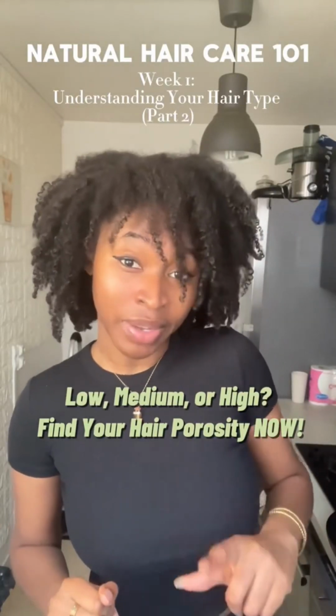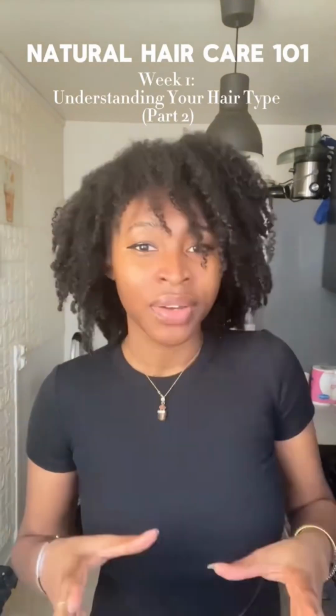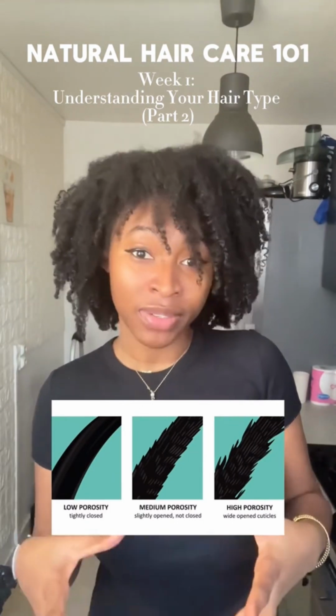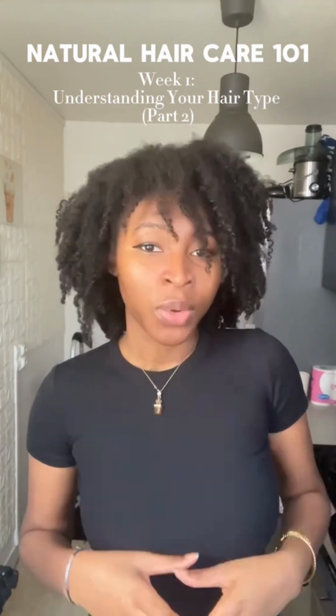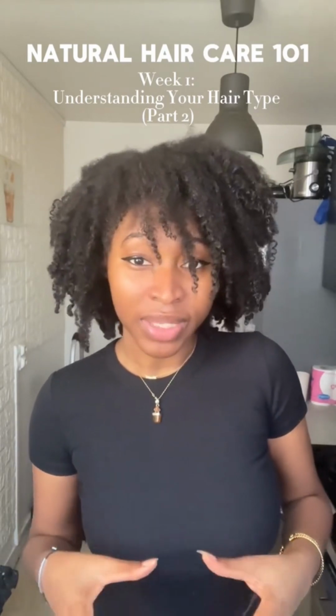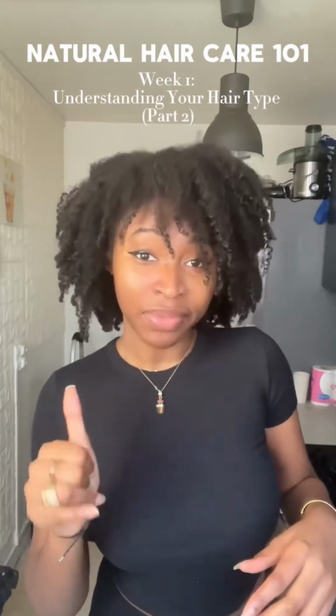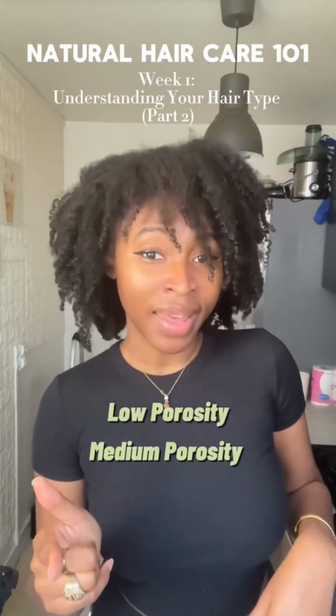Today we're going to be talking about your hair porosity and how to test for it. Your hair porosity relates to your hair's ability to absorb and retain moisture. It's based on how open or closed your cuticle is, which basically affects how well your hair holds hydration and your hair products. It's categorized in 3 levels. We have low porosity, medium porosity, and high porosity.